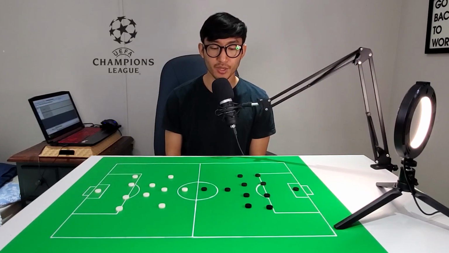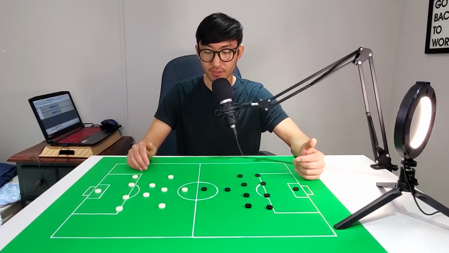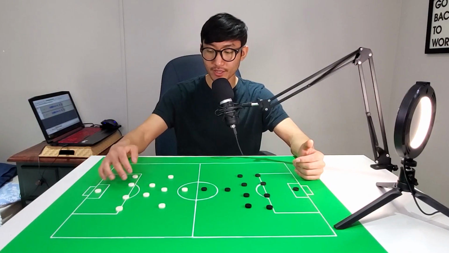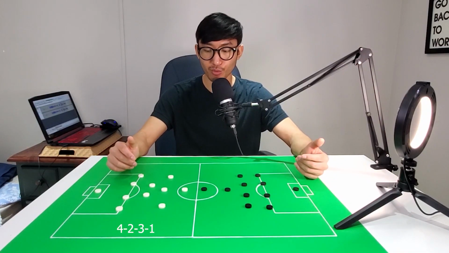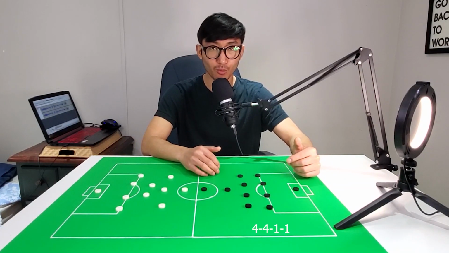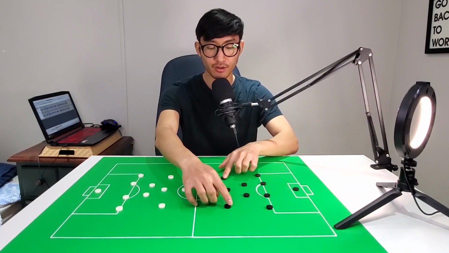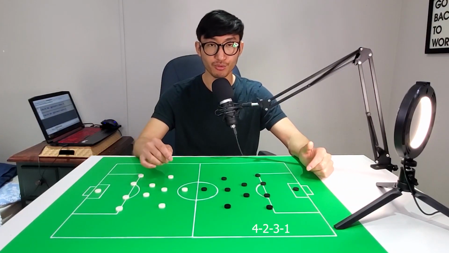Hey folks, today we're going to be analyzing the game between Bayern Munich and PSG. First off, Bayern played with their formation 4-2-3-1 as usual. PSG had 4-4-1-1 when they were defending. When in possession, they would raise the winger and have 4-2-3-1.